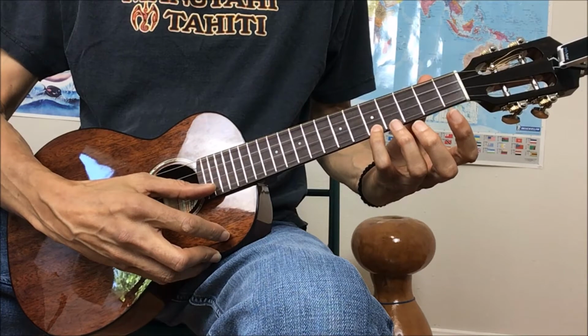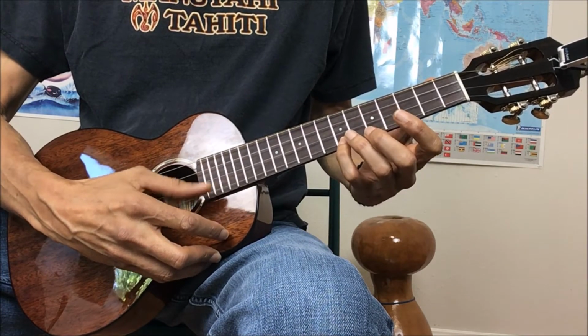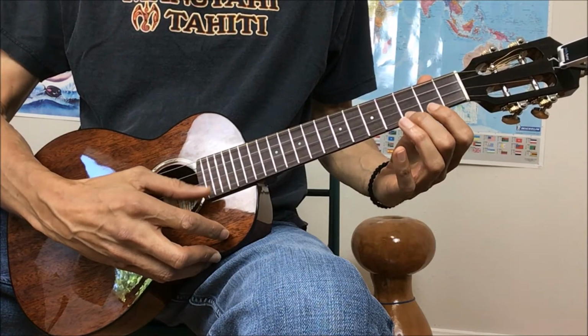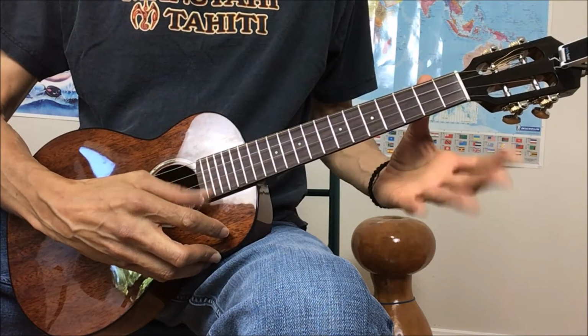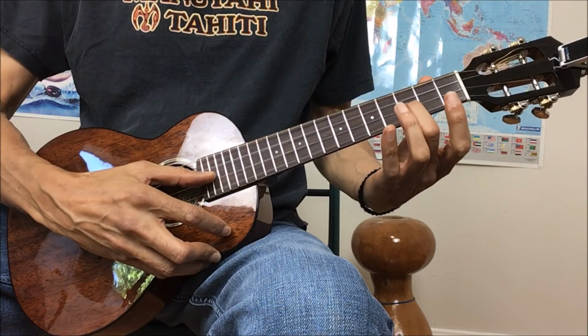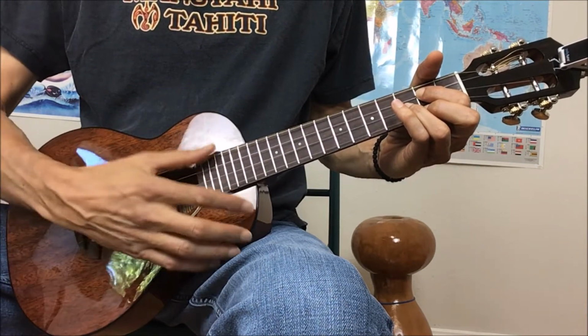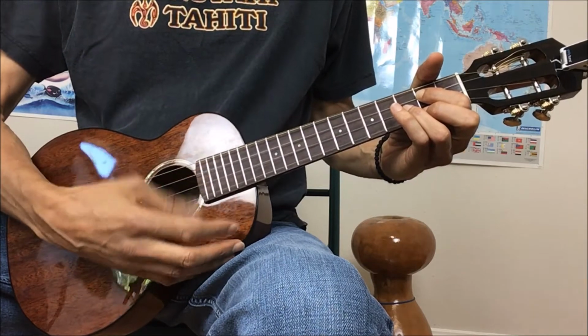5, A string 5th fret, 7, back to 5, 3, 2, open on the A string, E string 3rd fret, and that's where we're going to end up where we started again with the G chord.